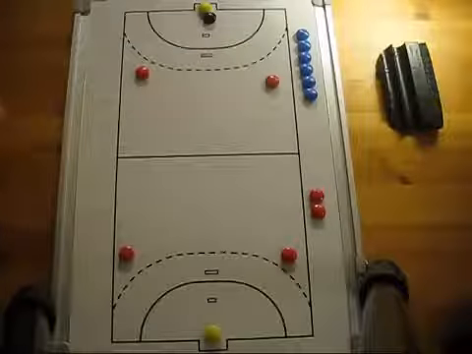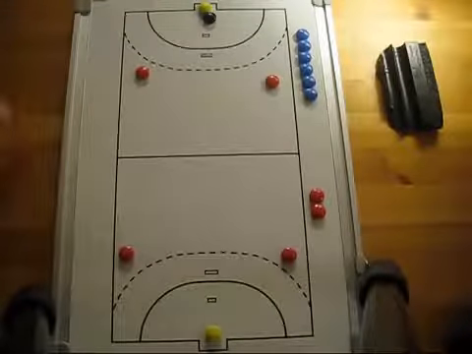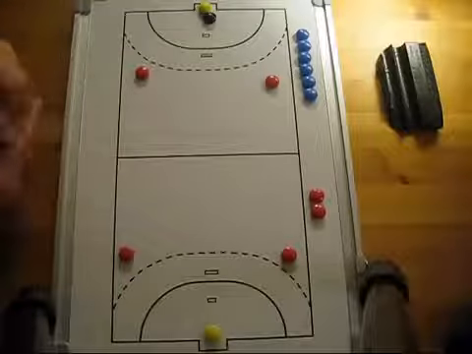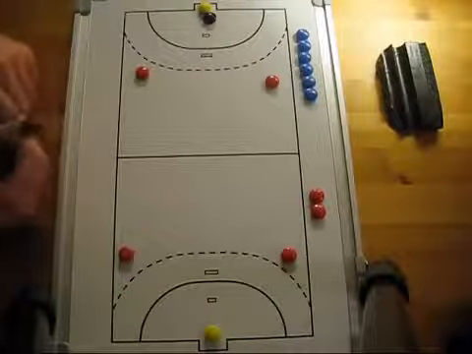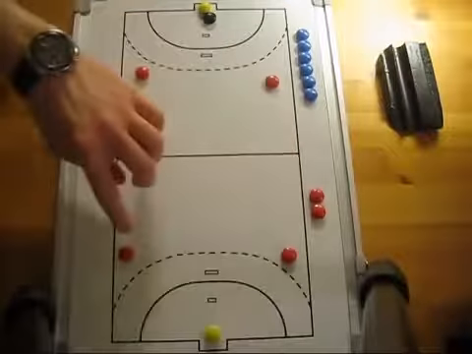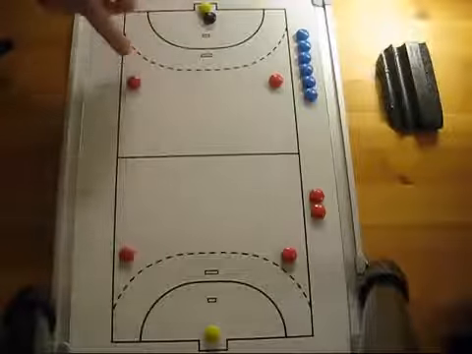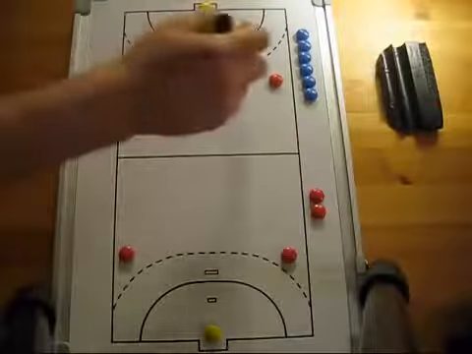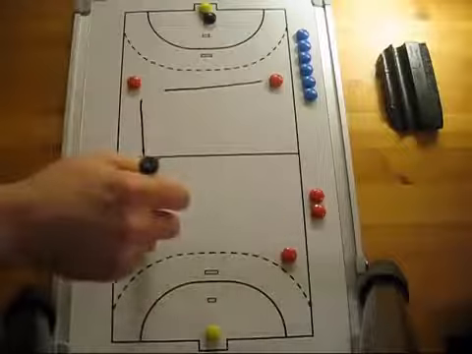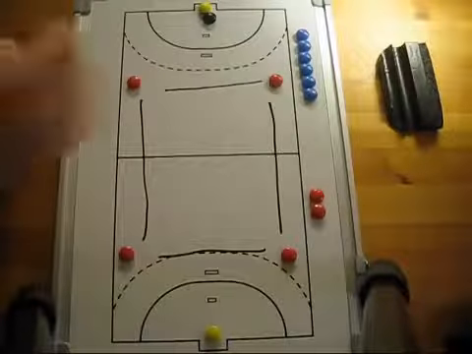In this video I will explain you the basics of futsal formation 2-2. This formation consists of two defenders, right defender and left defender, and two strikers, right striker and left striker. And they are forming the square between themselves, like this.